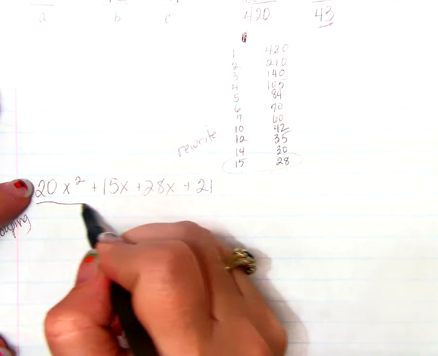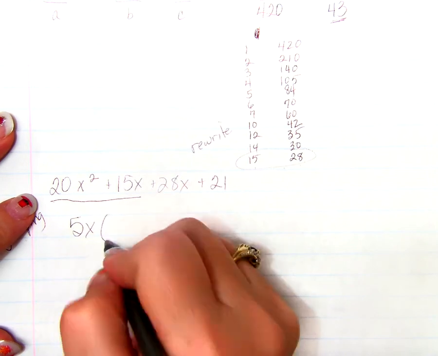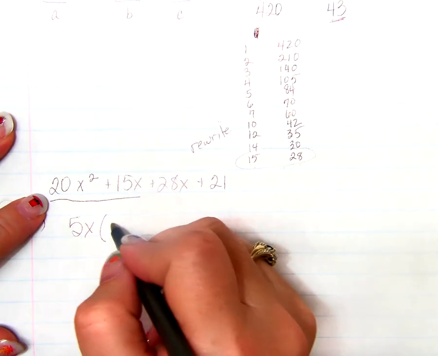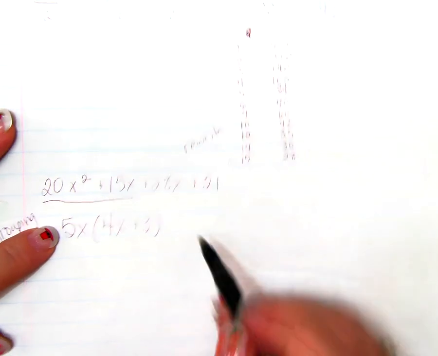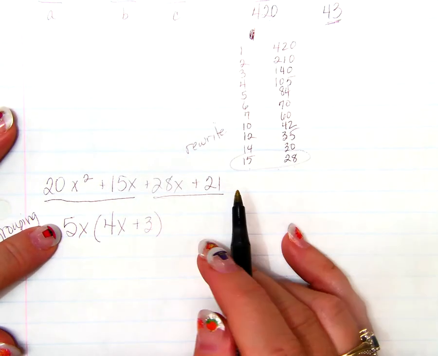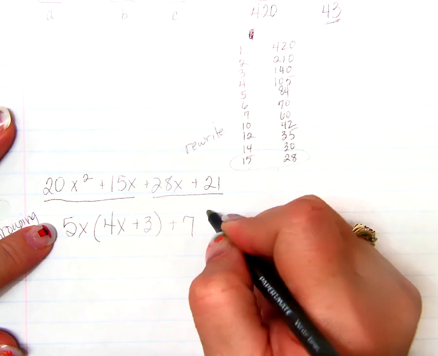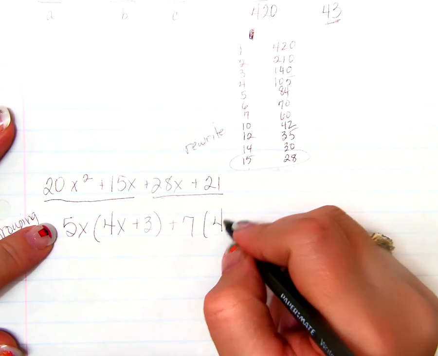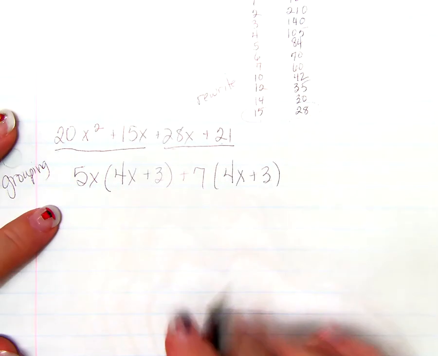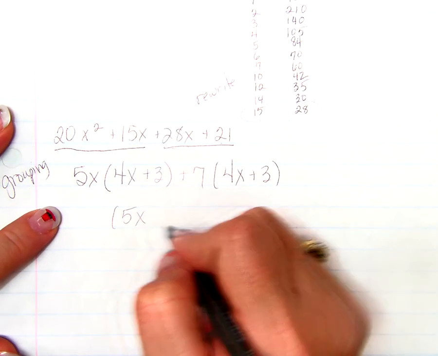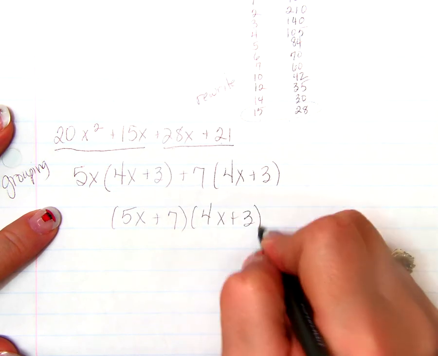Group the first two. Both of the first two terms are divisible by 5x. So I'm left with 4x plus 3. Both of the last two terms are divisible by 7. So I'm left with 4x plus 3. Parentheses are the same. What I factored out of the first term, what I factored out of the last term, what they had in common.